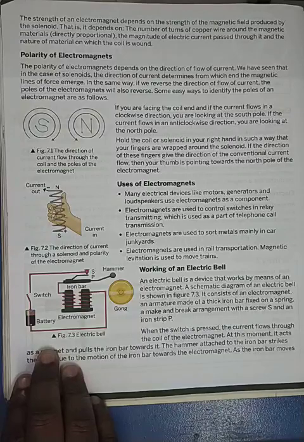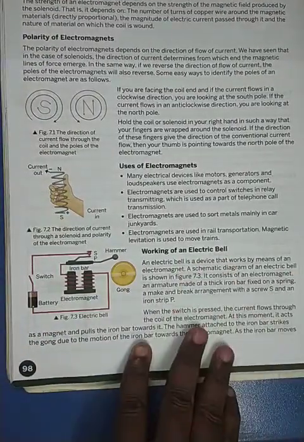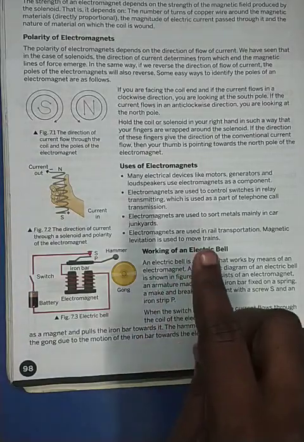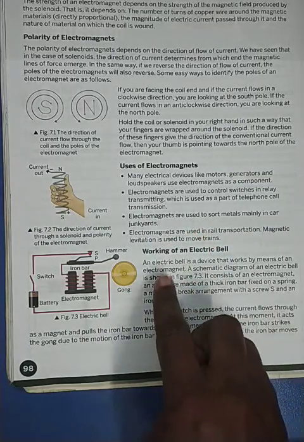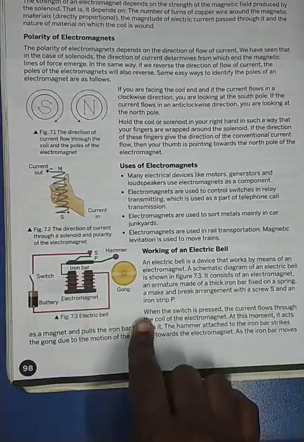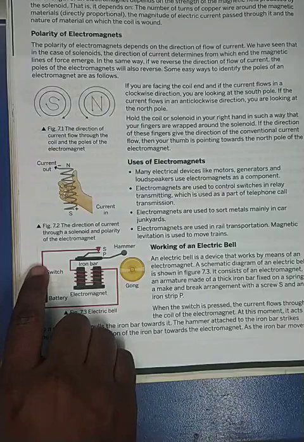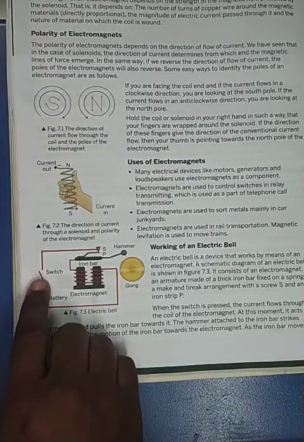Next, we will see how an electric bell works. Electric bell, our calling bell. We just press the switch, the calling bell switch. What happens? We will see. The moment we switch on the bell, the electricity will flow from the battery or the electric line, as the connection is closed.